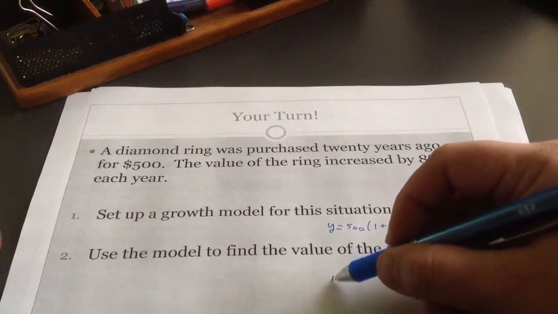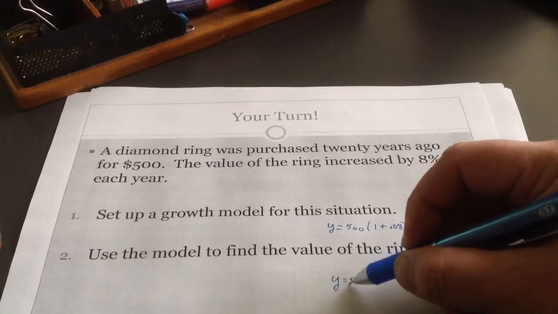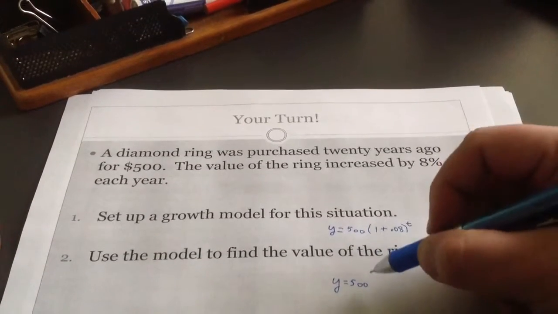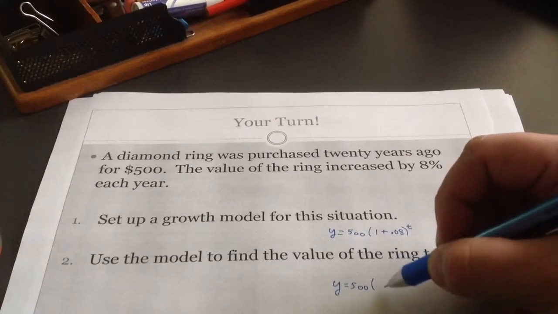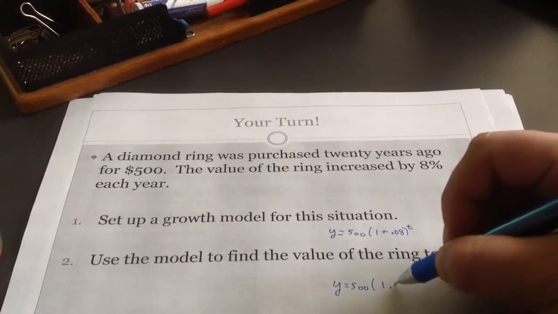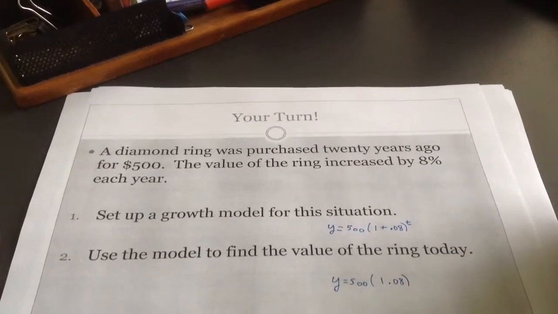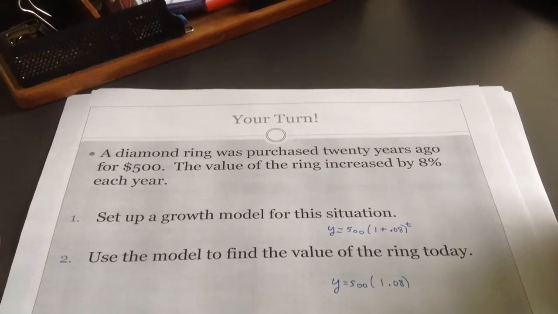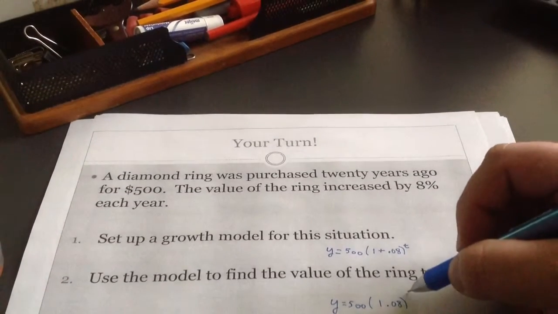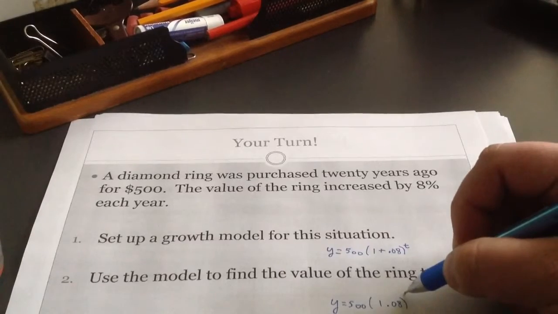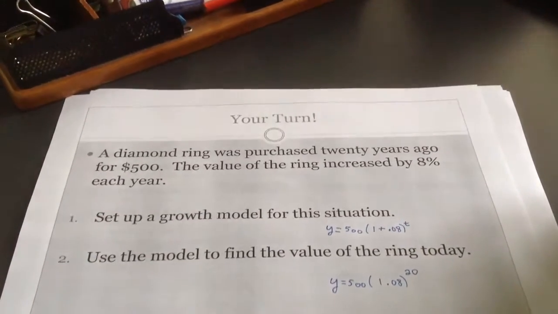Now you should be using this model. If you added your base together and made it just one base, it would look like this. And 20 years later is what we're looking for, so T is 20.